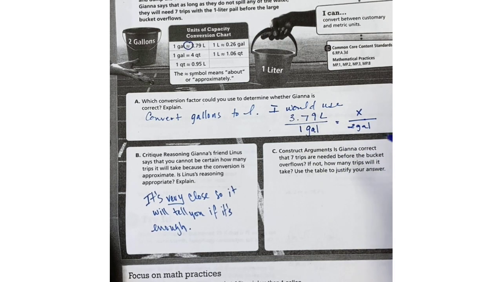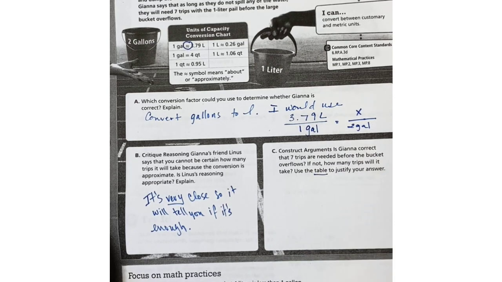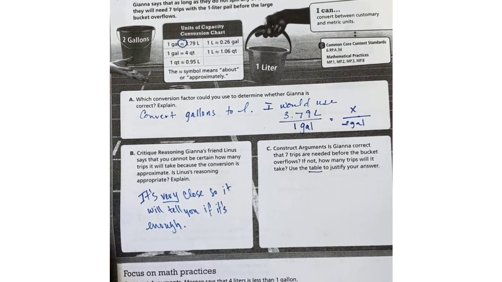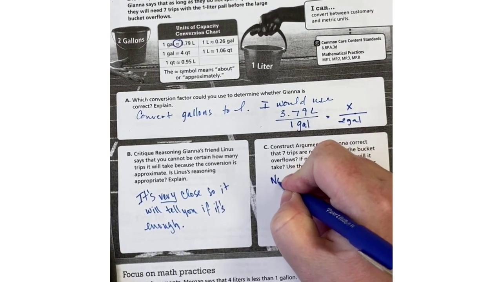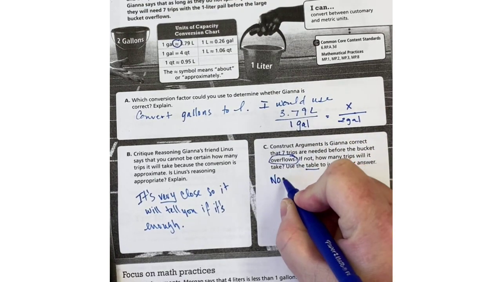Is Gianna correct that 7 trips are needed before the bucket overflows? If not, how many trips will it take? And use the table to justify your answer. So we're going to pause and have you do that right now. So for this one, no, it wouldn't overflow. That's the key word here.